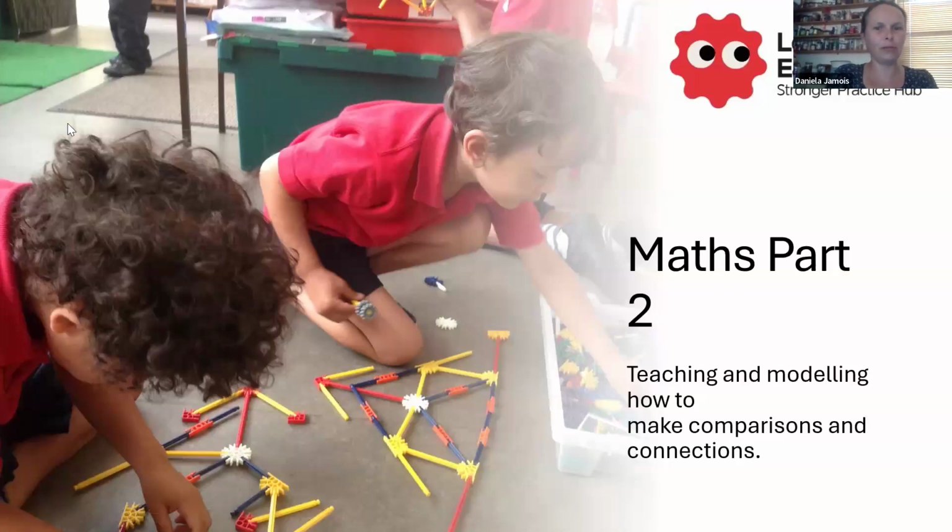Okay, so welcome everybody to Maths Part 2. This is all about teaching and modelling how to make comparisons and connections in a mathematical context. Obviously, helping children with this in maths is helping them with their thinking capabilities across the board.